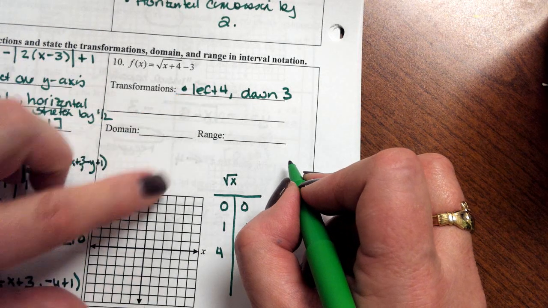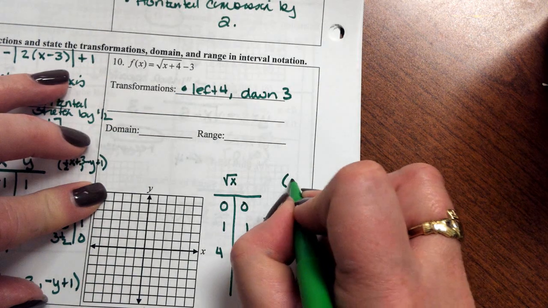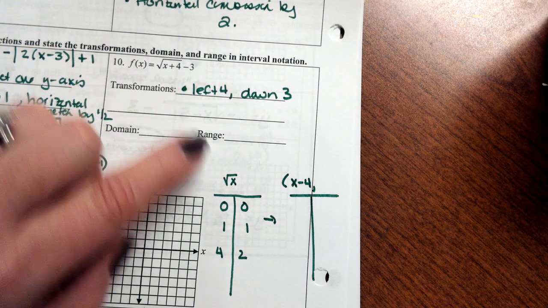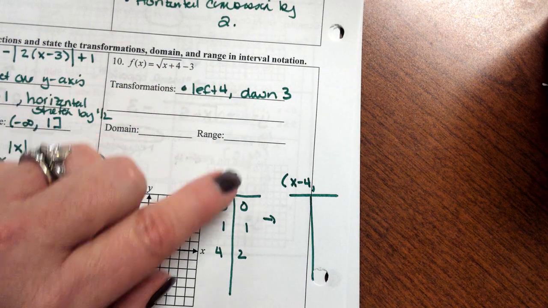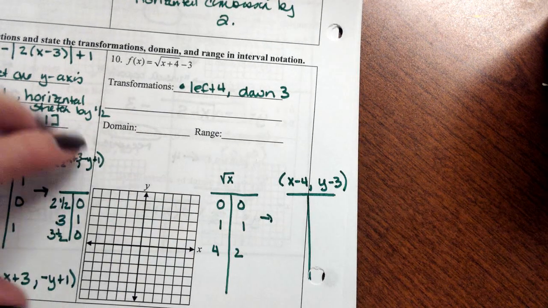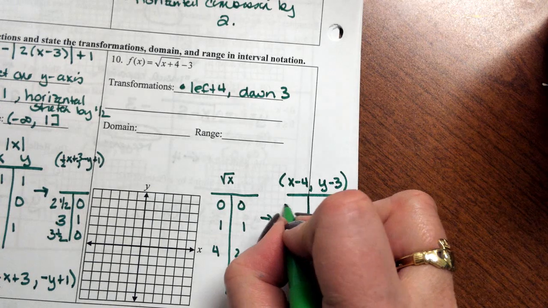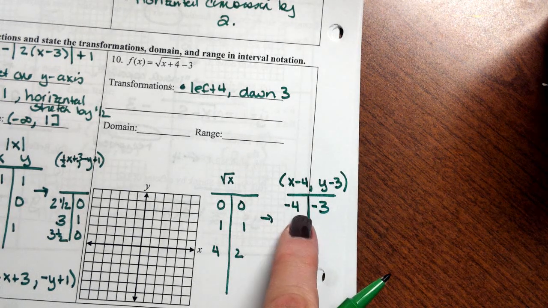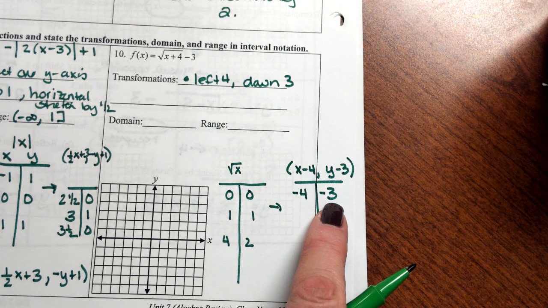So then the mapping I'm going to use on my points. When I move to the left 4, that's affecting my x coordinates, so I have to subtract 4 from each of my x coordinates. The minus 3 is going to make me subtract 3 from each of the y coordinates because I'm moving each of them down 3. So 0 minus 4 is a negative 4. 0 minus 3 is a negative 3. So my first key point is going to be at negative 4, negative 3.